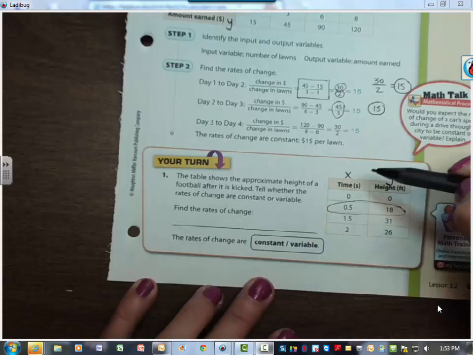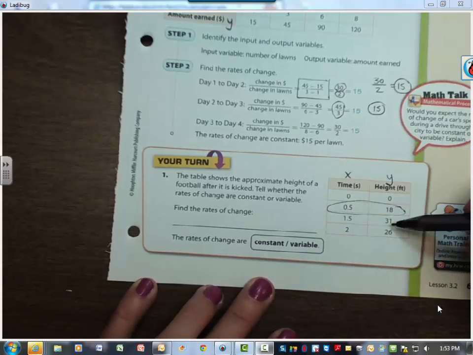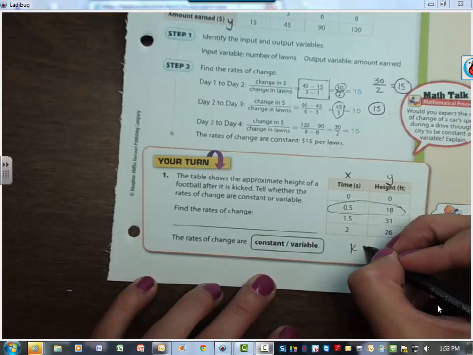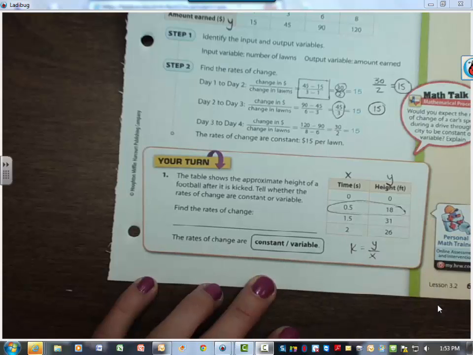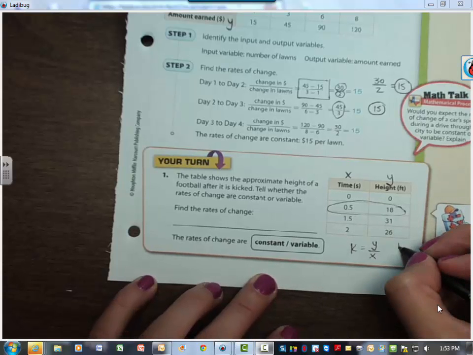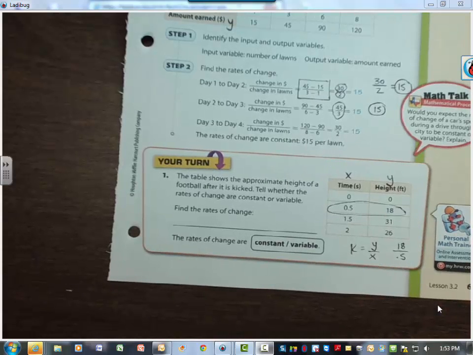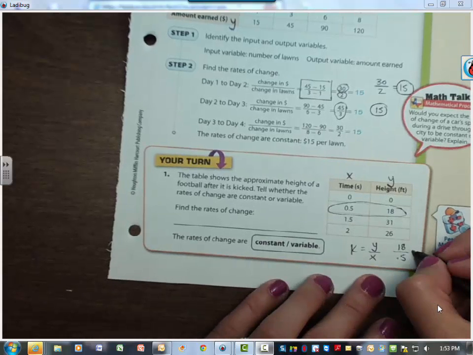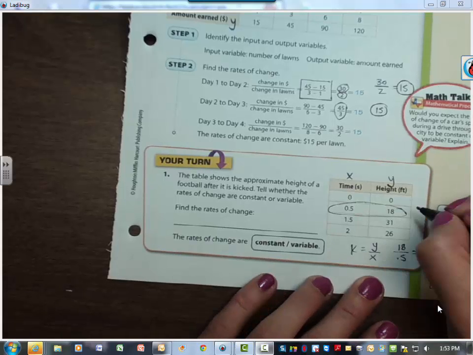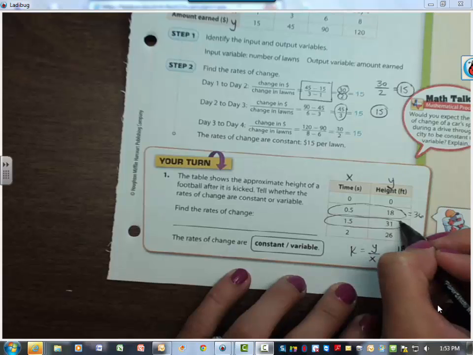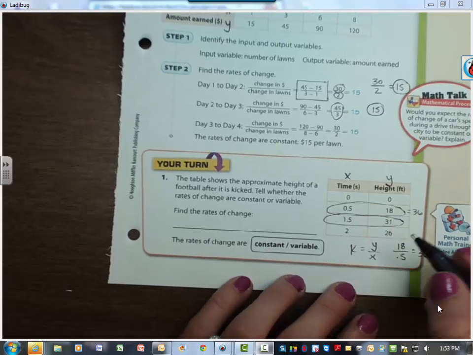Our x values represent time, and our y values represent the height of the football. Using the formula k equals y over x, I'm going to take 18 over 0.5, plug that into my calculator, and it comes out to be 36. So the rate of change, or the constant, is 36. Now if I look at another point that was given to me, I'm going to do the same thing.